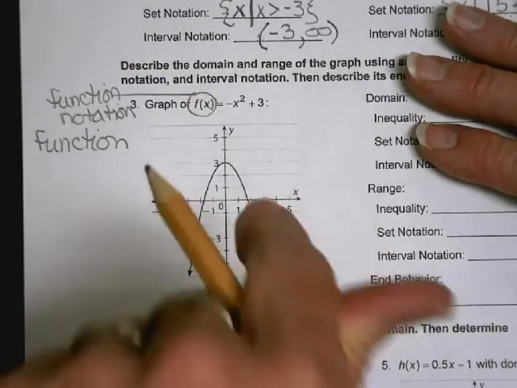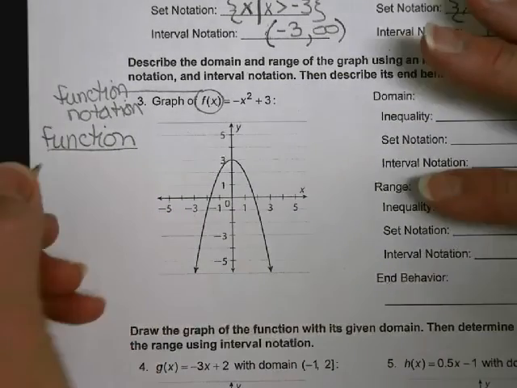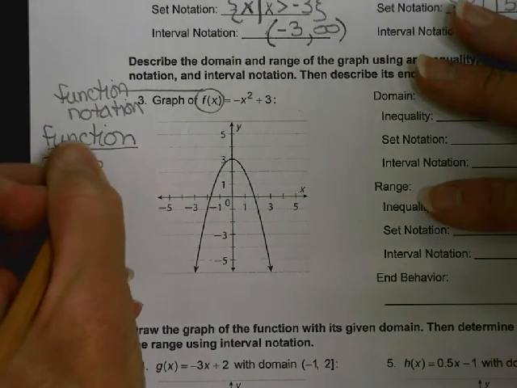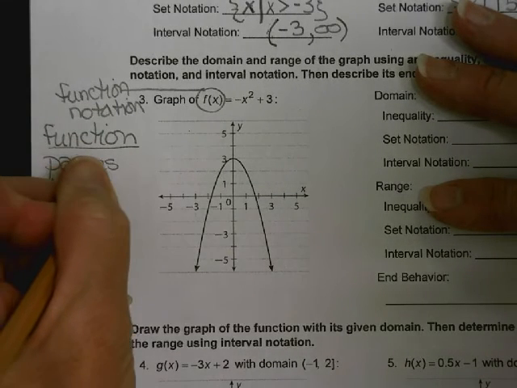is just a graph or an equation, and then this is where you're going to play all year long. I'm going to give you a graph, you write the equation. I'm going to give you an equation, you draw the graph. Okay? It passes the vertical line test.